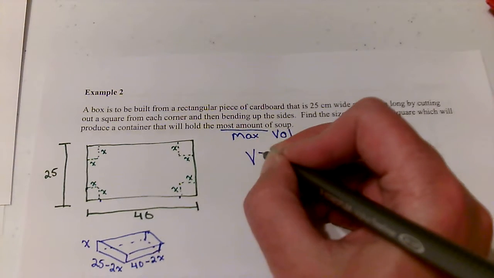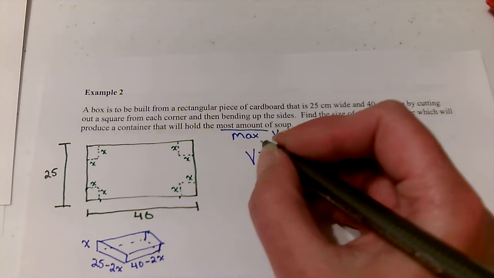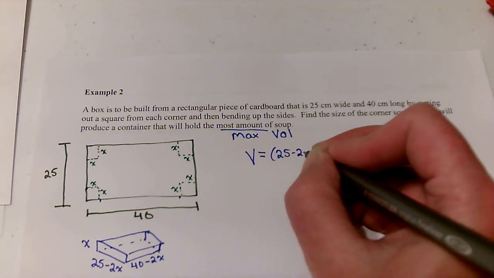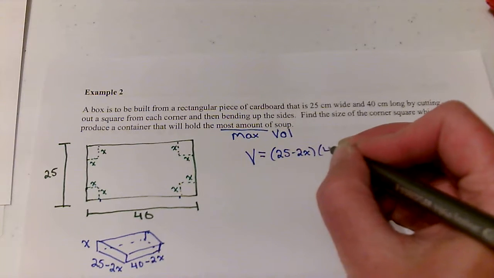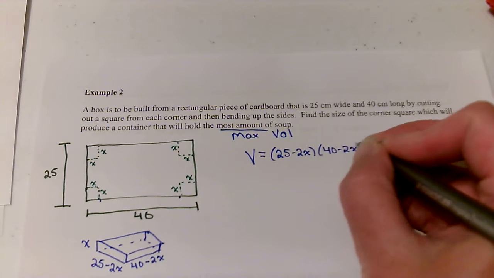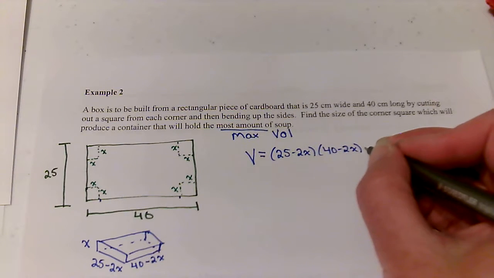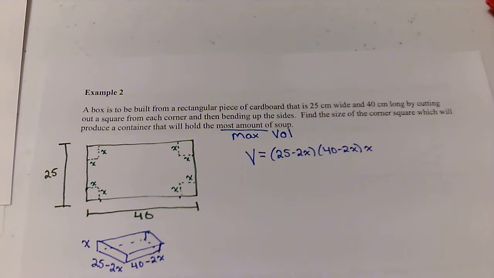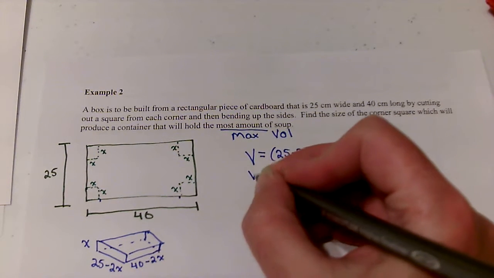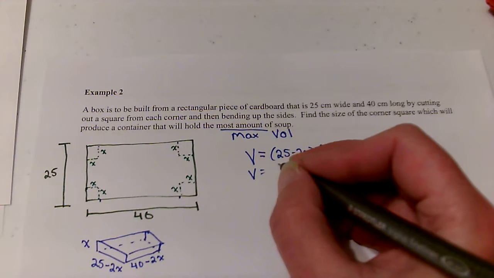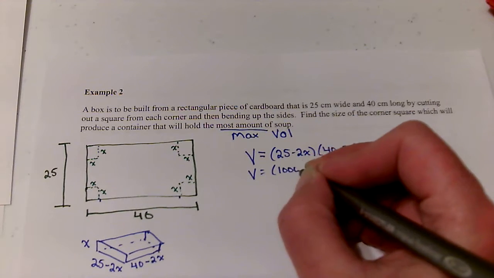So volume would be 25 minus 2x times 40 minus 2x times x. Now I really think this would be easier if it was multiplied all the way out. So 25 times 40, that's 1,000.